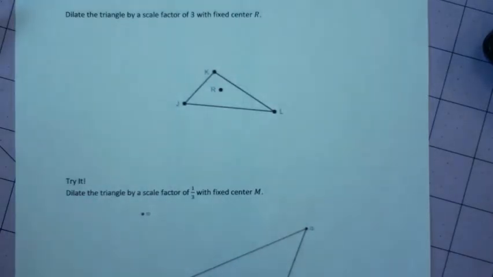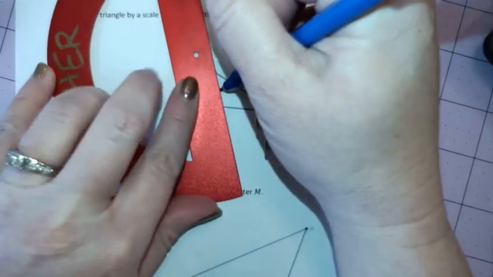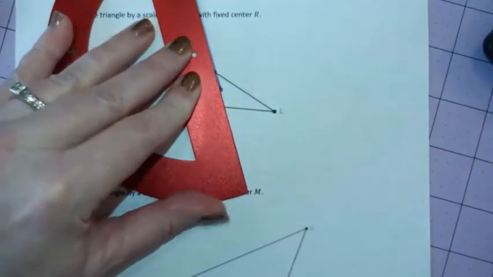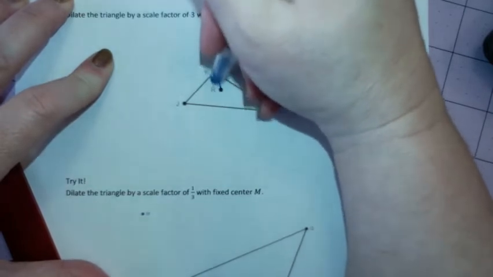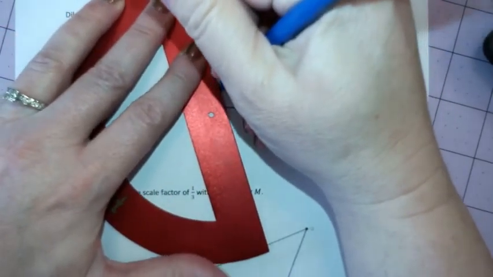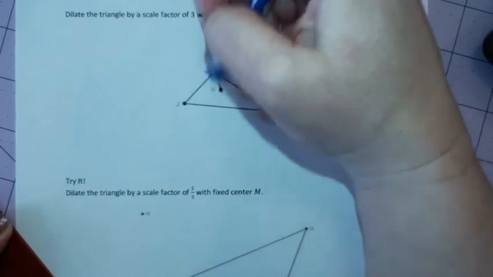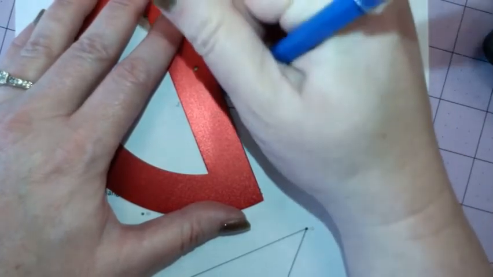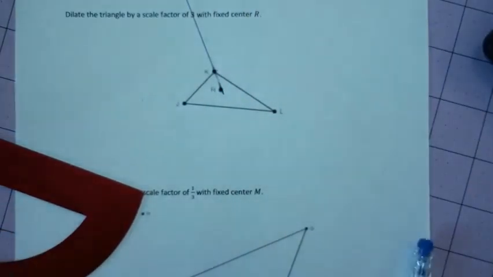We're going to start by drawing a line from R through K, and let's make it more than 3 times the length. So we just want to make sure that it's plenty long enough. So I went way up there. I'm actually going to redraw that line because I didn't go very straight. We want to be as precise as we can in these constructions. It's a little better. I don't know why I can't get it through K. There, that's better. So try to be as precise as you can.